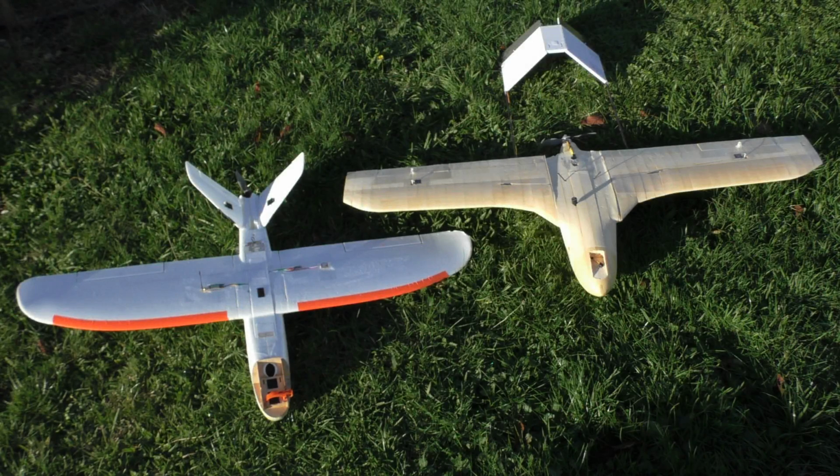Hello, we had some really nice calm weather this weekend, so I did an efficiency comparison between these two planes. That's obviously the Mini Talon on the left, and the one on the right I'll be calling my plane because I can't really think of a better name for it.